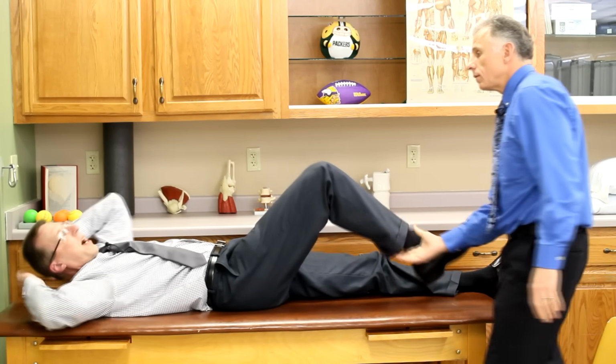Yeah, and positive is not good. That means that you do have a problem, probably a herniated disc or something pinching the nerve. Yeah, the nerve is irritated one way or another.